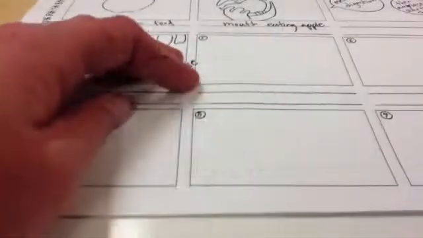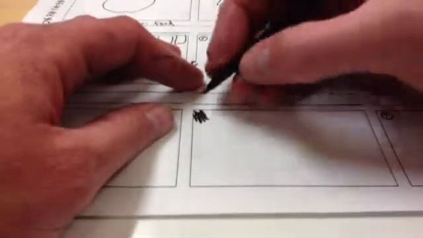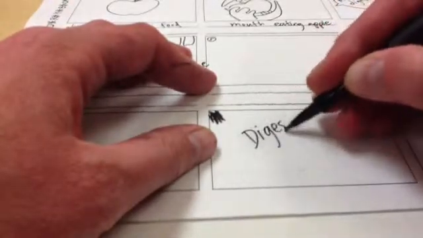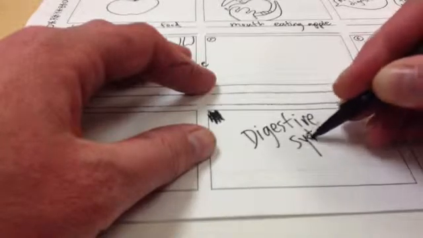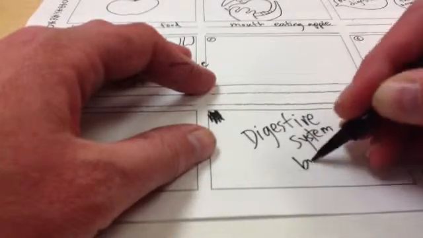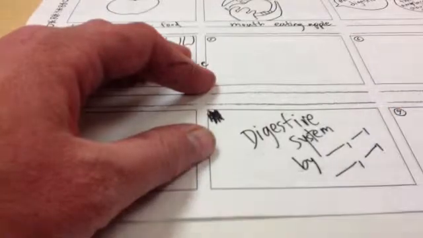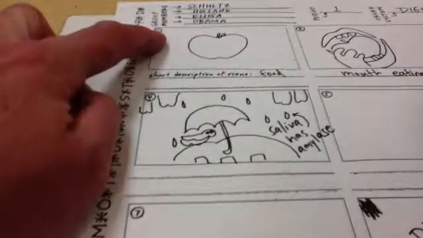You know what? I forgot to do something. A title page. It'd be cool to start your stop motion animation with a title page, so you could say digestive system by, and then put your group members' names. Make sure you photograph that, and then have that be your number 1 slide.